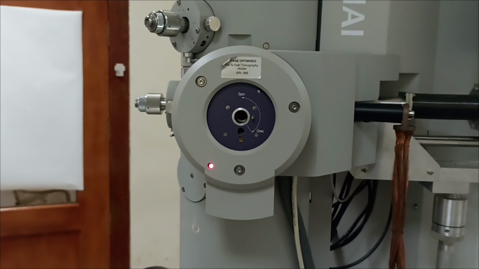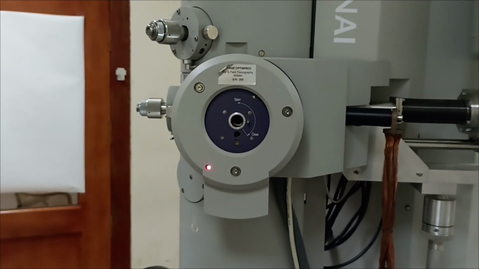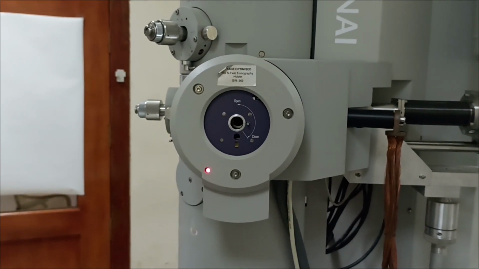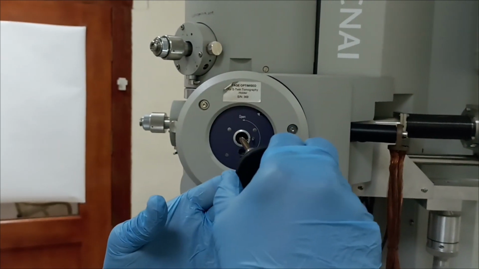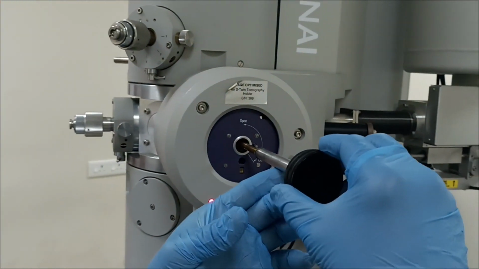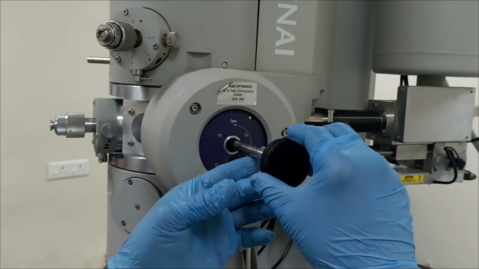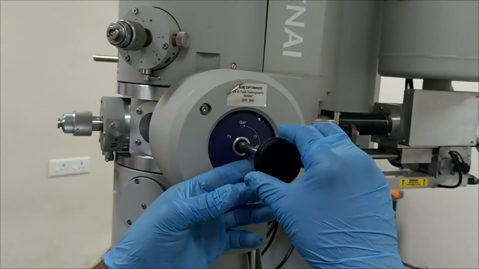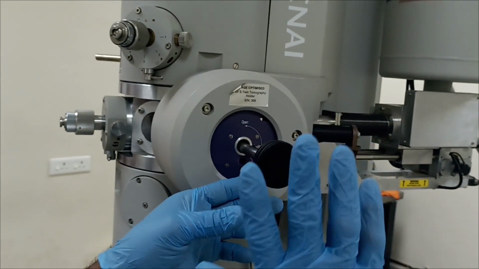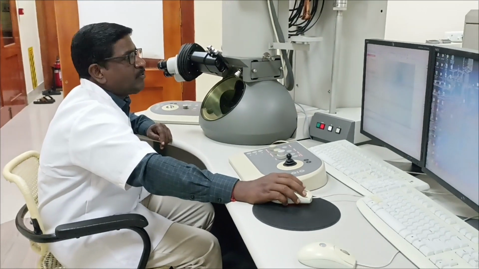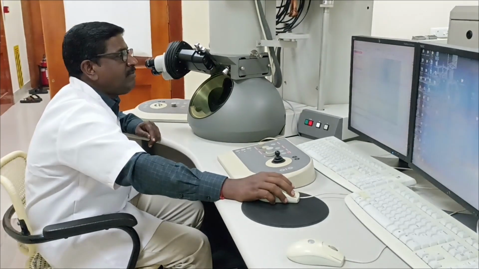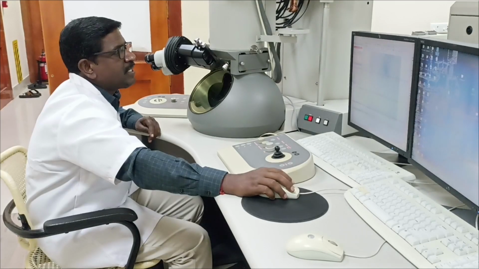After preparing the sample, we have to keep the sample in the sample arm. Then the sample arm has to be inserted like this through the goniometer, and the sample now will be fixed in the sample stage. After keeping the sample, we have to switch on the filament.